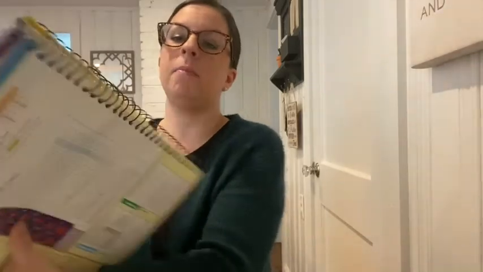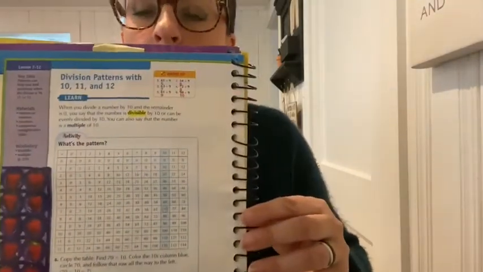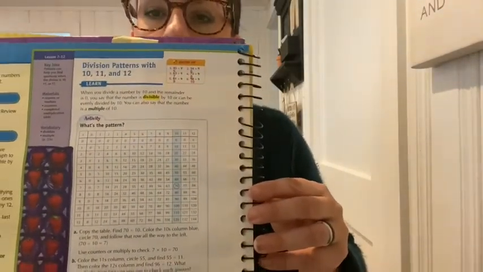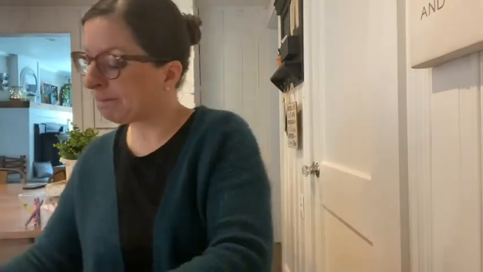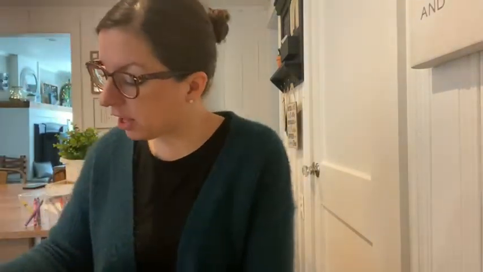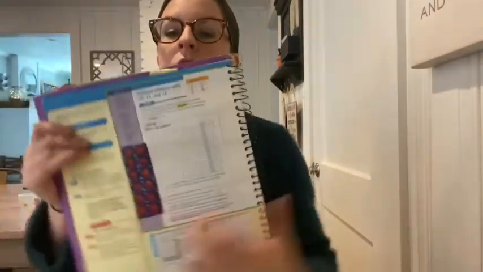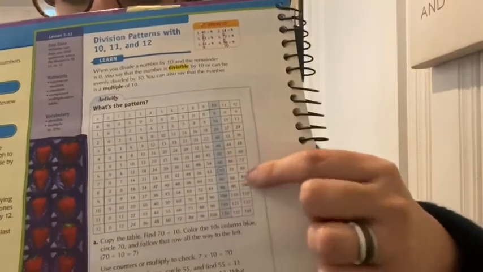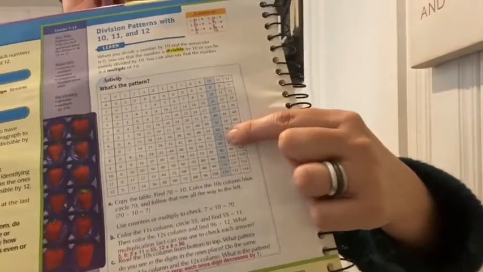It says copy the table. You don't have to do that right now. Find 70 divided by 10. Color the tens column blue. In my book, the tens column is already colored blue. Circle 70. 70 is also circled. So let's look at the 70 that is circled.